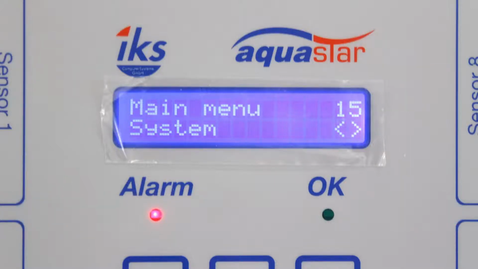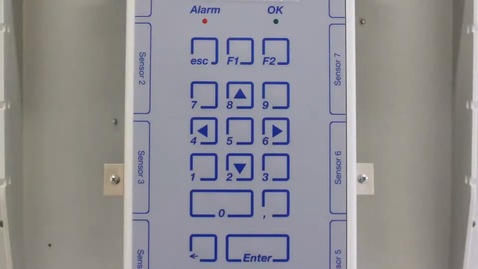Below the display are 2 LEDs. The alarm lights up when you are in the programming mode or when a pre-programmed value limit has been exceeded in control mode. The OK signals that the instrument is in operation, monitoring the aquarium according to the connected sensors, and carrying out the commands you have programmed. Below the LEDs are the buttons.